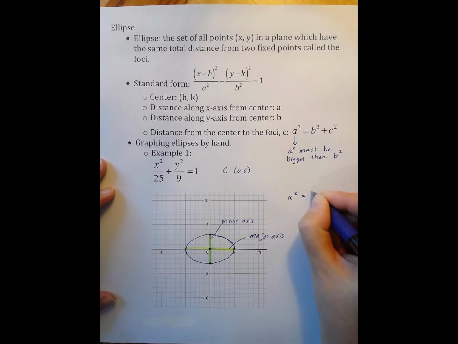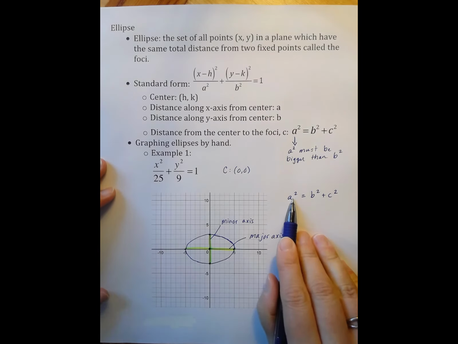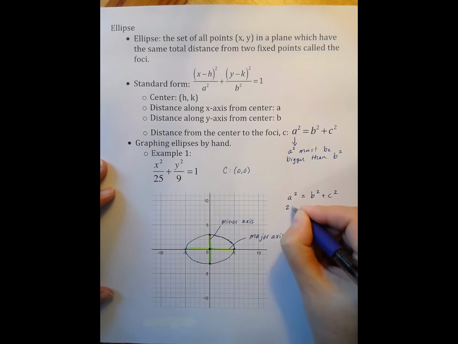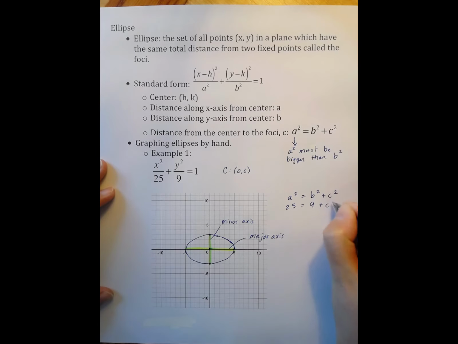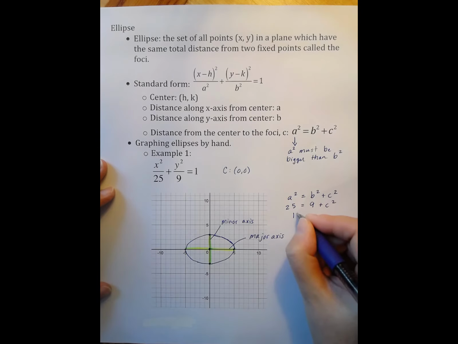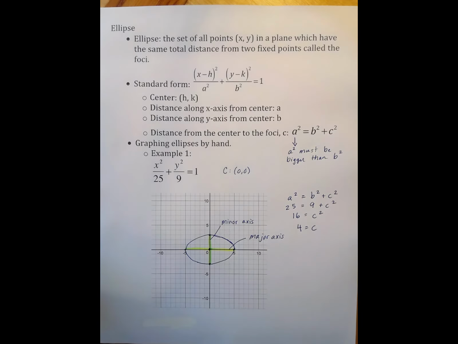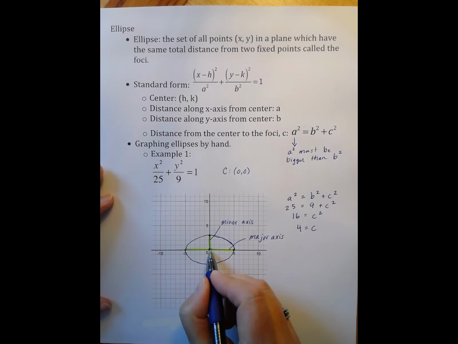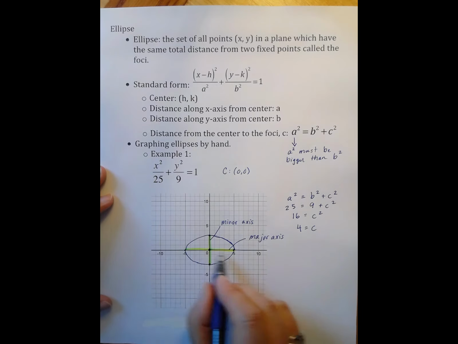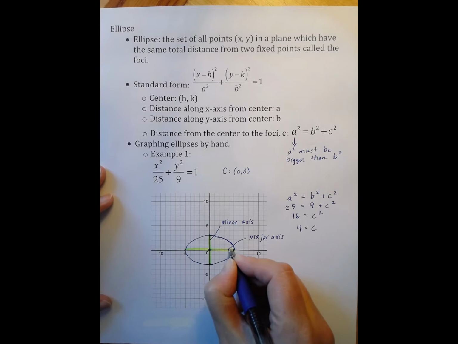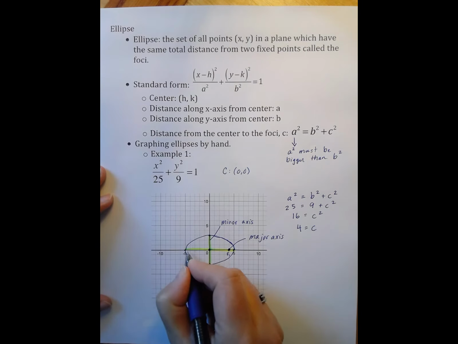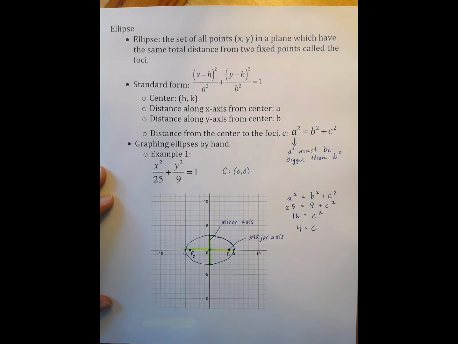So I'm going to use my equation up here. a squared equals b squared plus c squared, where a squared is the bigger of these 2 numbers. So that's going to be 25 equals 9 plus c squared. Subtract 9 on both sides, and I get 16 equals c squared, so c equals 4. That means that from the center along the major axis, I go 4 units to the right. There's one focus, and 4 units to the left, there's my other focus. So the coordinates of these two are (4, 0) and (-4, 0).